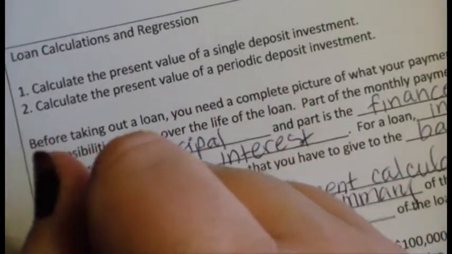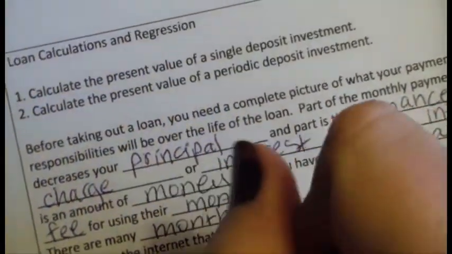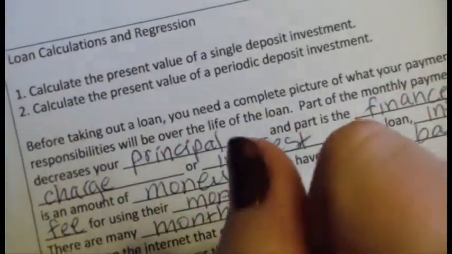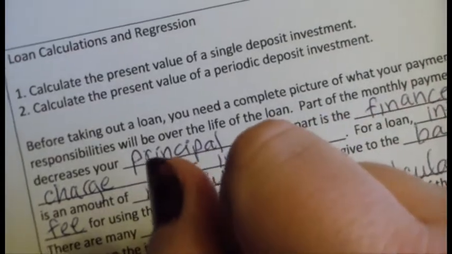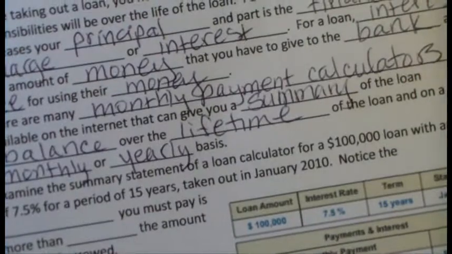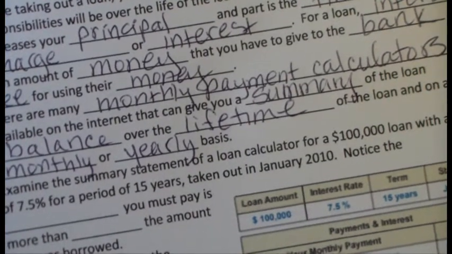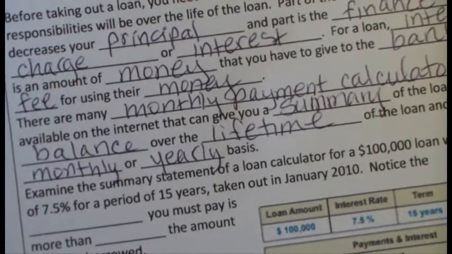So when we talk about the length of a loan, we often use the term lifetime. Like if you have a 15-year loan, then the lifetime of that loan is 15 years. So that's where that term comes in. You'll probably hear me say it a lot.